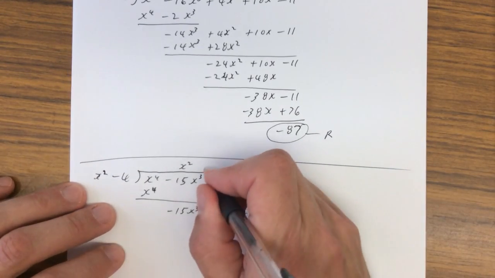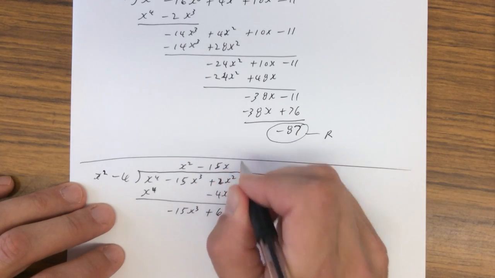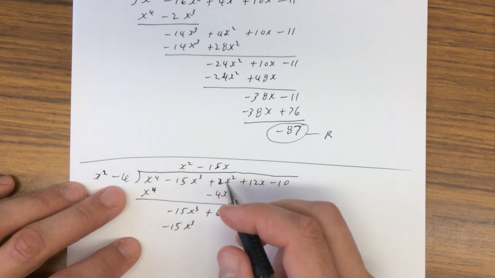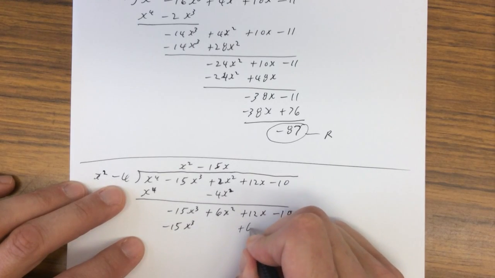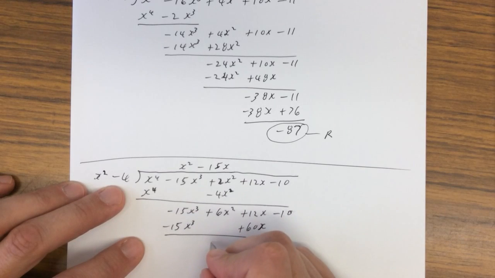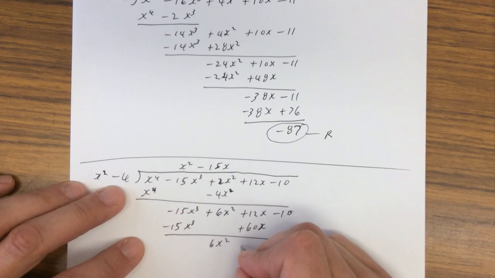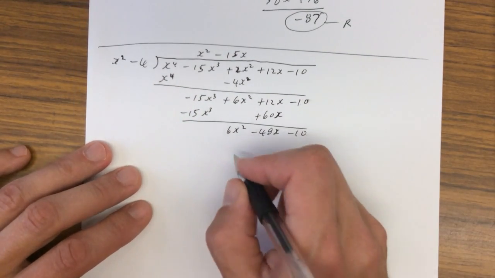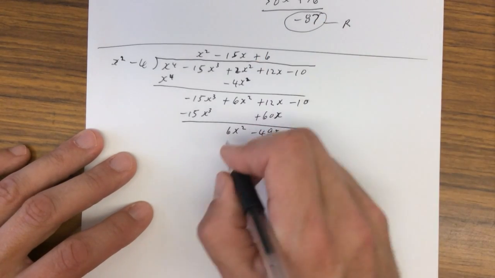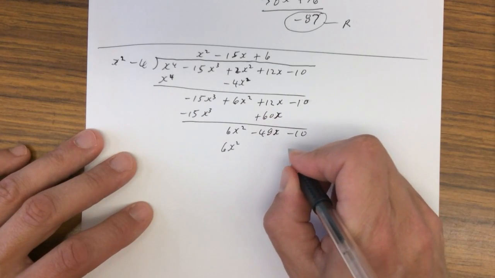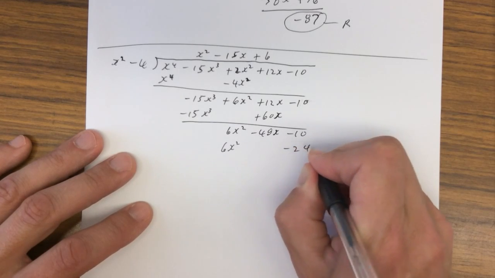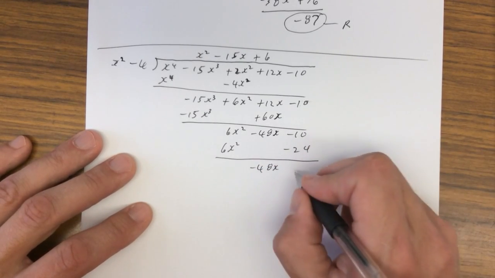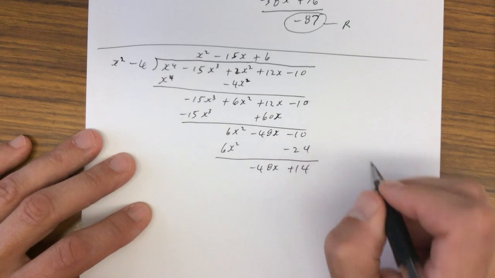Okay. Now you're going to multiply by negative 15x. Get negative 15x cubed, and okay, so negative 15x cubed plus 60x. Subtract, you're going to get 6x squared. 12 minus 60 is negative 48x minus 10. And then you've got plus 6 for this, so 6x squared, and then minus 24. Subtract, and you've got negative 48x plus 14. Okay, and this is the remainder.